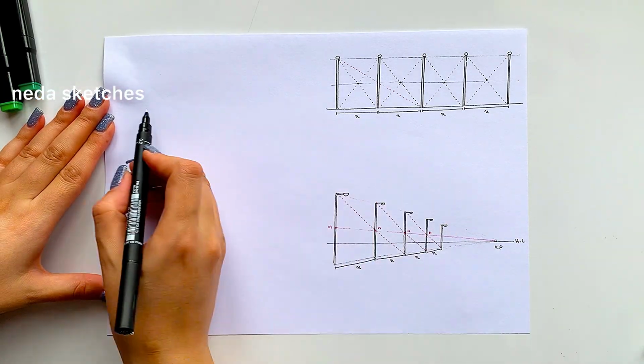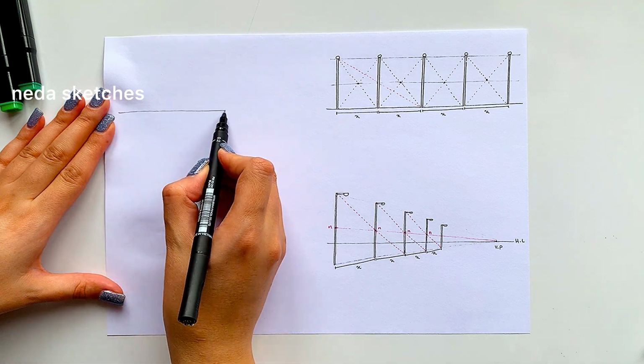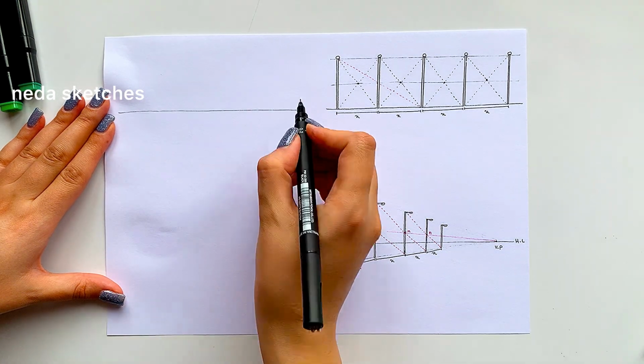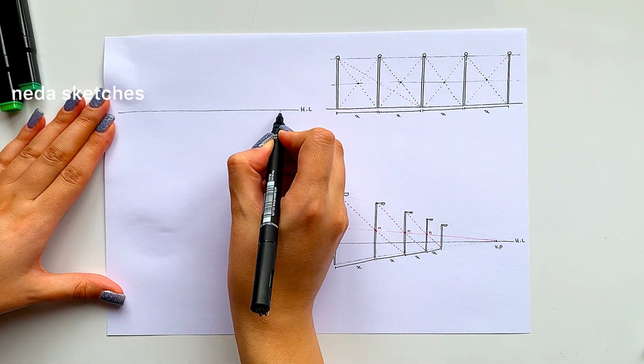This is a very important rule that you can use to draw anything at the same distances in perspective.